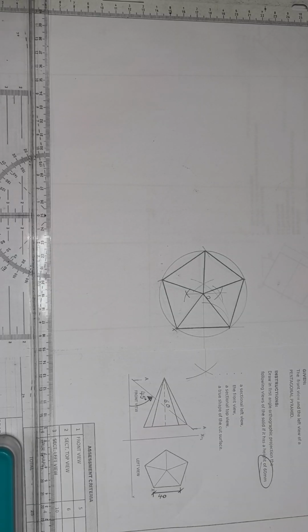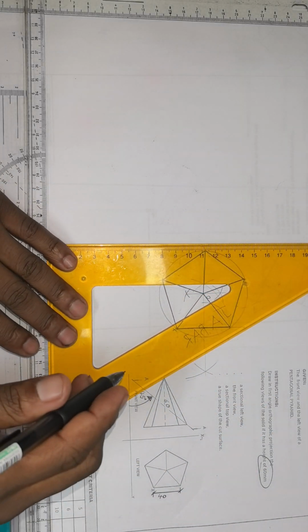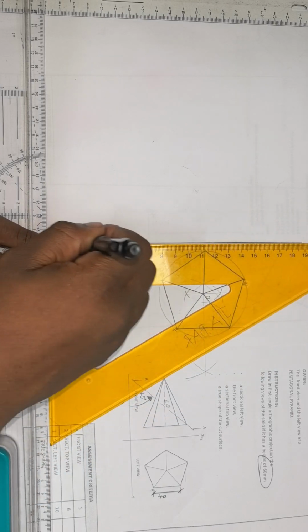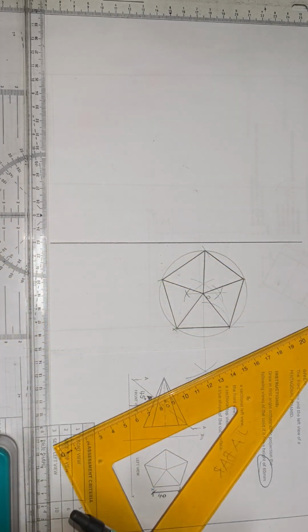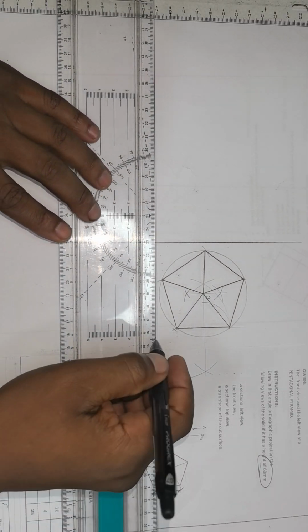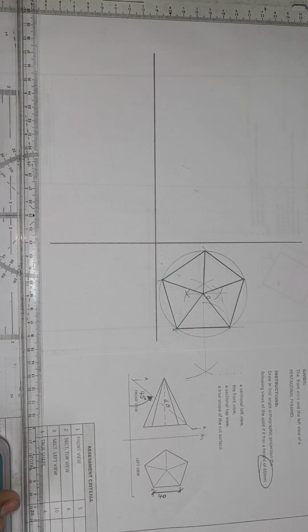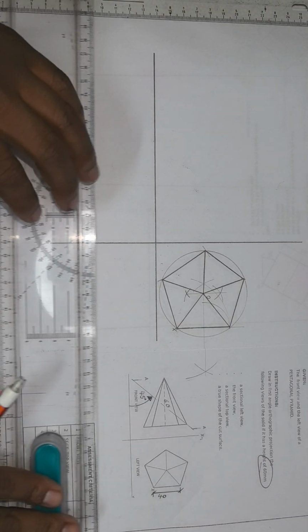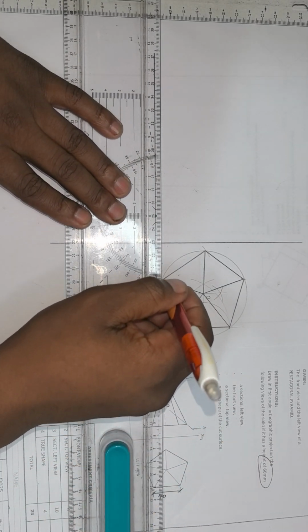Draw your XY line. Draw another XY line, the second XY line. Then we're going to project all the corners of our pentagon.